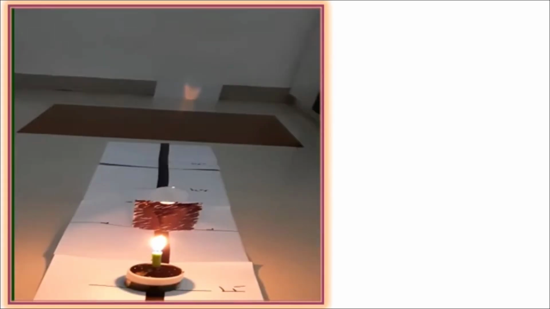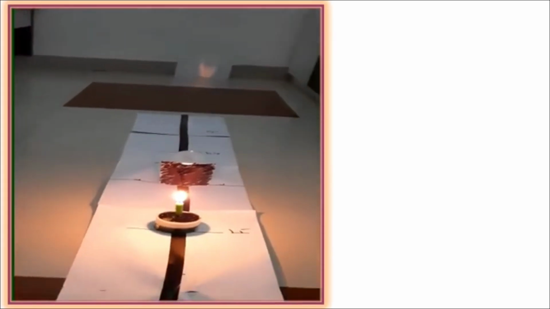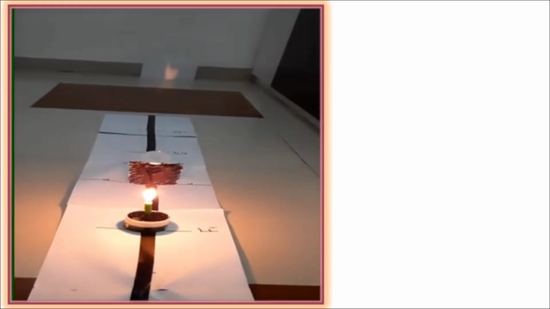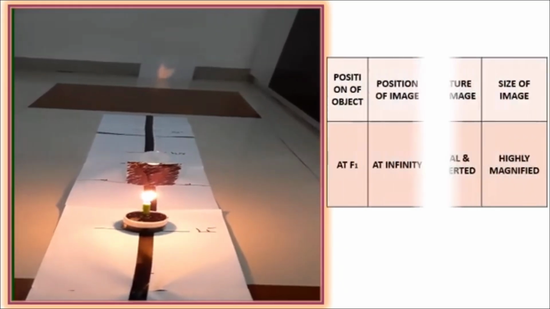So when our object is kept at focus, its highly enlarged real inverted image is formed at infinity by the convex lens. In the dark, the real inverted image being formed at infinity, that is on the wall, is seen something like this when our object is at f, that is the focus, and this is our image.